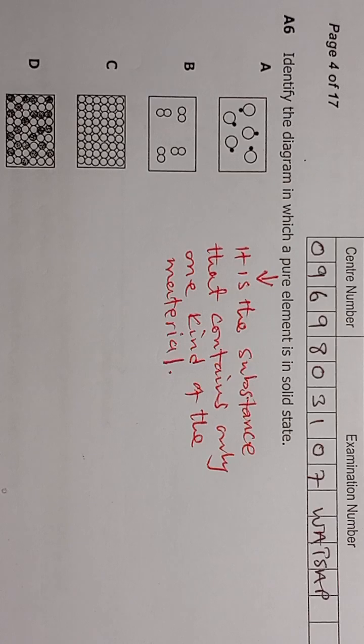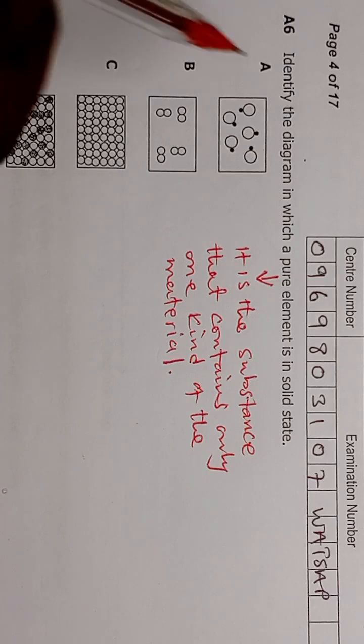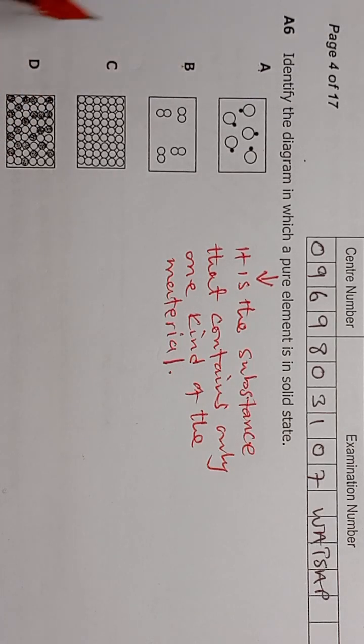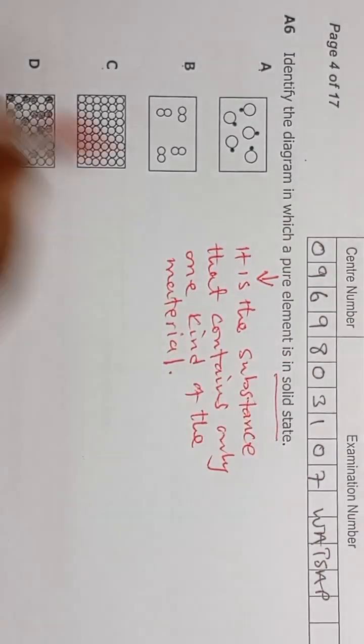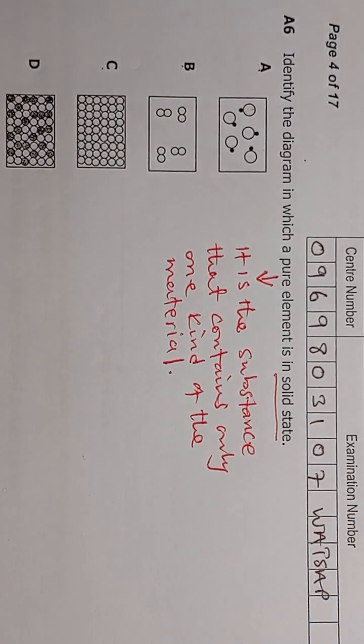So now let's check the options that we have. We have option A, option B, option C, and option D. Now you need to pay attention to the solid state. These two are not in a solid state. So C and D are in a solid state.